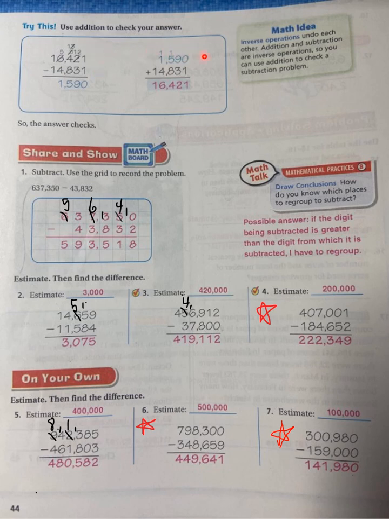They went 1,590, your answer, plus 14,831, your bottom number, and you're going to get 16,421, your top number. And that is how you check your subtraction problems. All right, I need to do one quick thing here before we start this first problem because I forgot to put my 10 there. Okay, so now we're ready to go.